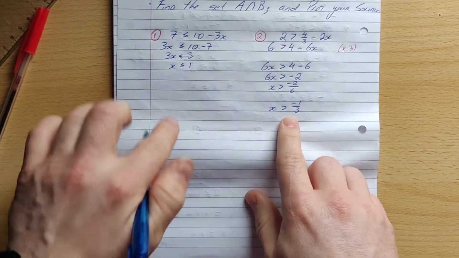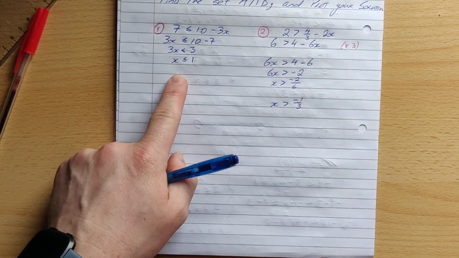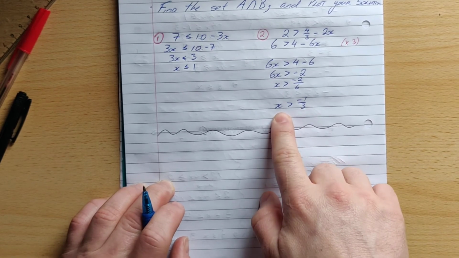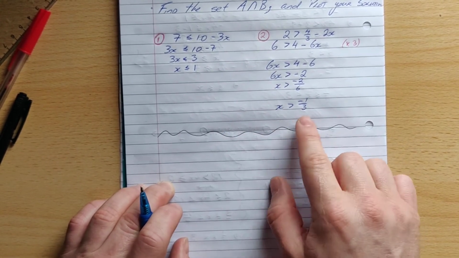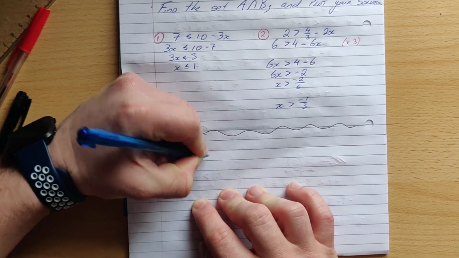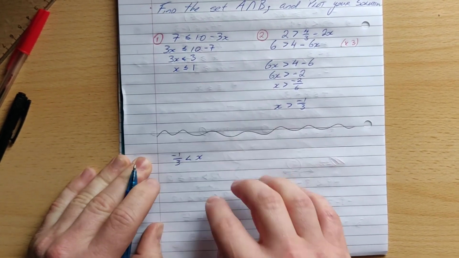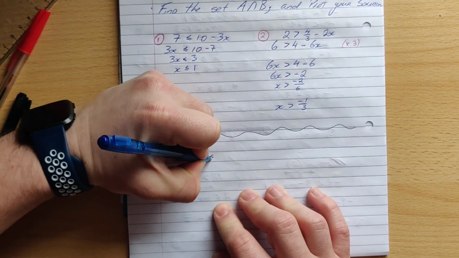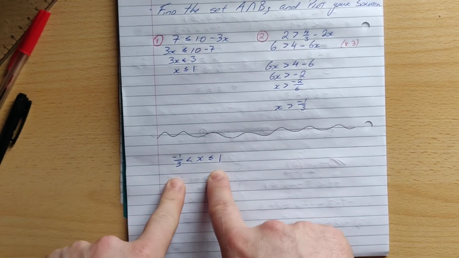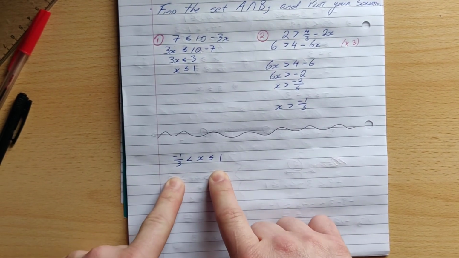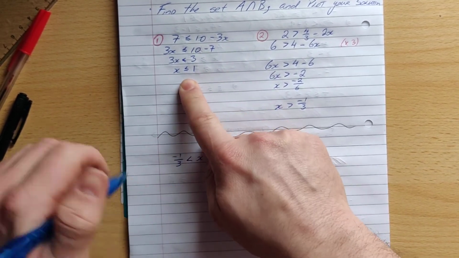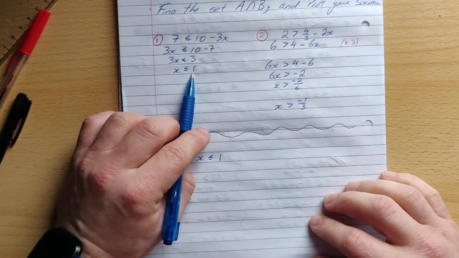Now there are two answers that we're going to try and blend together. Now I can rewrite this so that the x will be in the middle of these two inequalities. Minus 1/3 is less than x. But we also know that x is less than or equal to positive 1. So I can rewrite that now. So now that is our intersection of A and B. That's where they meet.